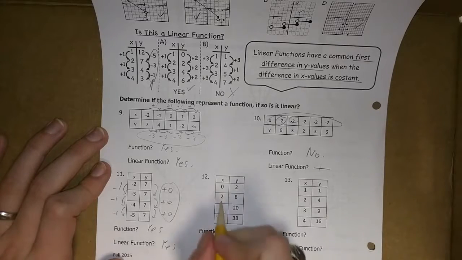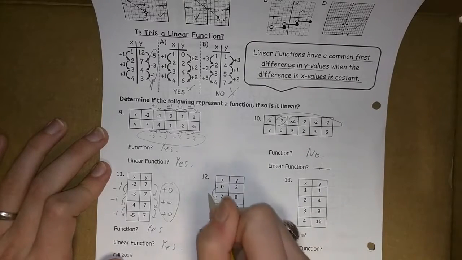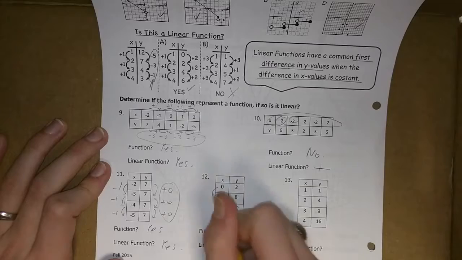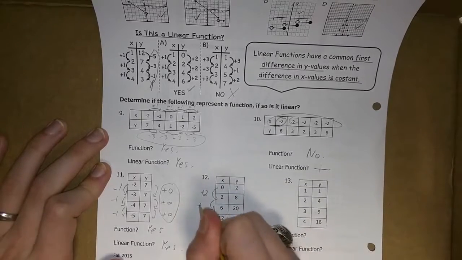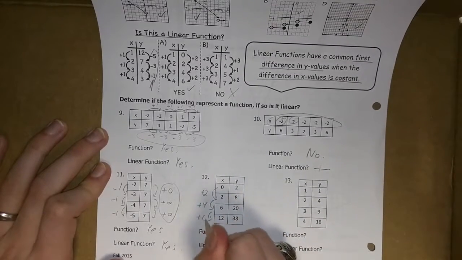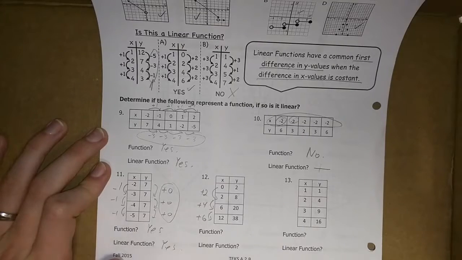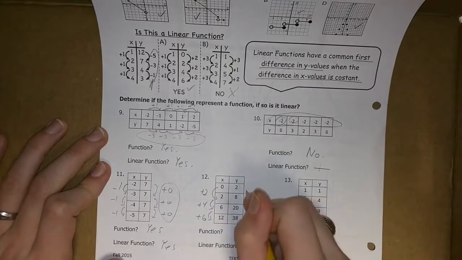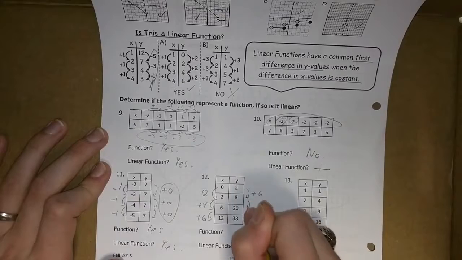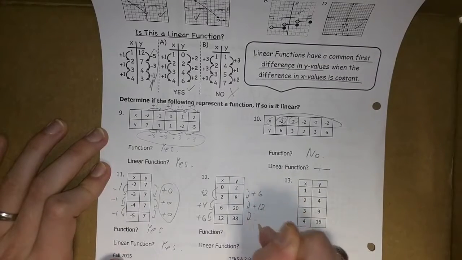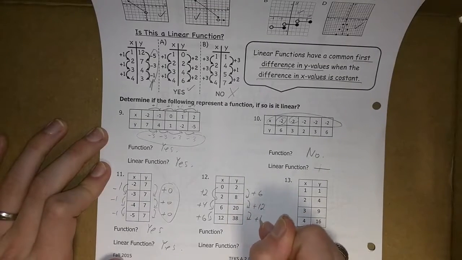All right, number 12. First, I'm going to look at the change in the x's. So up by 2, up by 4, up by 6. I think I can stop there, but I'm going to look at these anyways. Plus 12, plus 18.